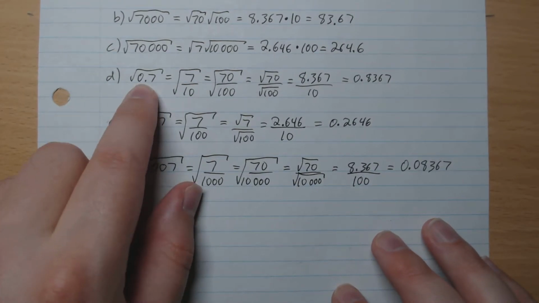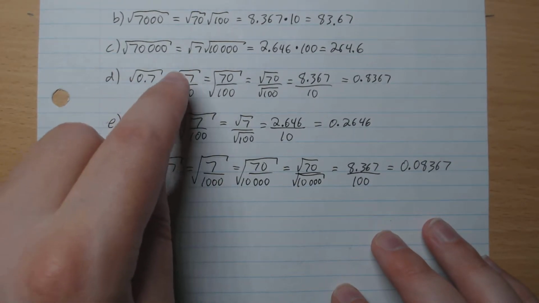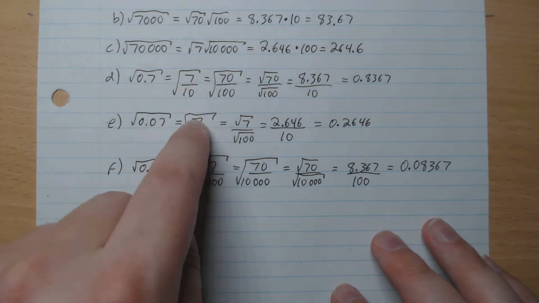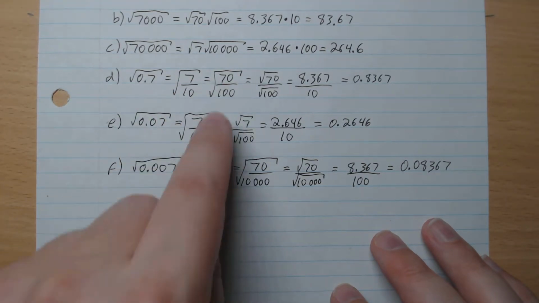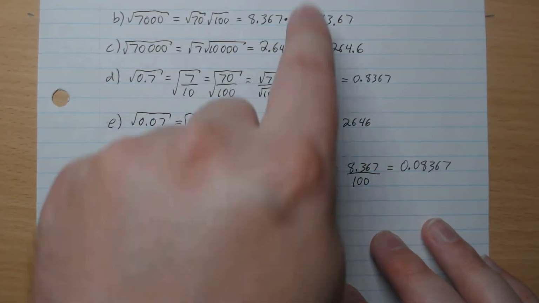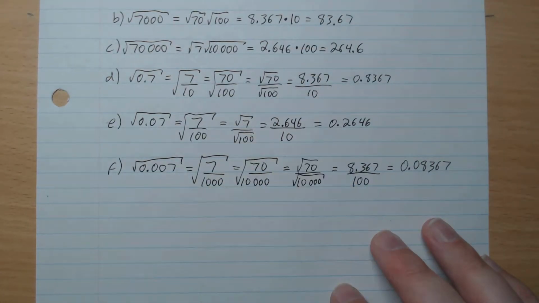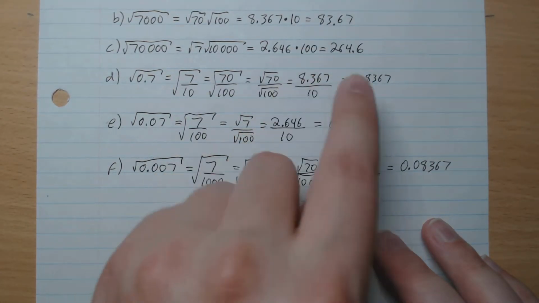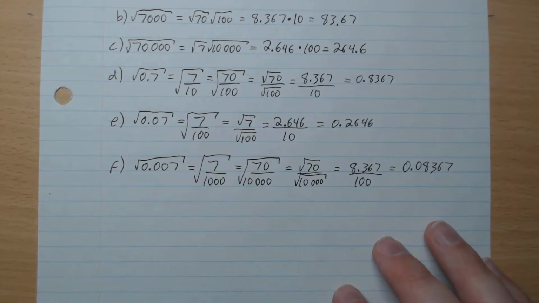D, 0.7 is 7 over 10. We don't know root 10, so we're going to add a 0 top and bottom. So root 70 over root 100. Root 70 is given. Root 100 is 10. Move the period to the left by 1, so 0.8367.